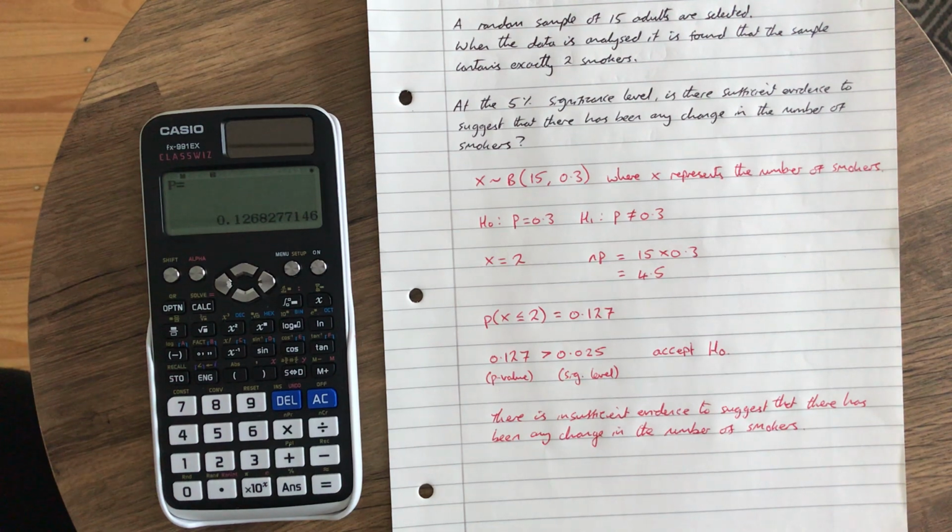Okay, so we looked at two examples there, one without context and then one with context, and we've taken a very similar approach here. There's just a few slight changes with it now being a two-tailed test.